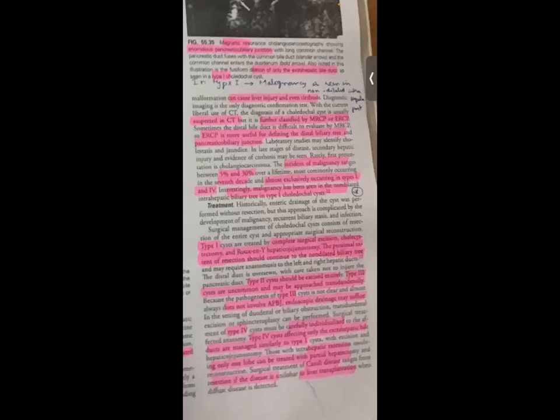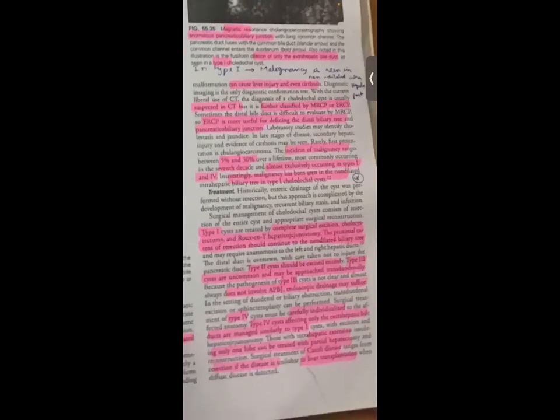Type 2 and type 3 are easy because there is no ABPJ. Type 2 is just a saccular dilation, so just excision of the cyst only. For type 3, ERCP alone will be sufficient because there is no ABPJ and no risk of malignancy. So ERCP stenting for drainage. If ERCP can't be done, we can do transduodenal excision. So that's type 3.